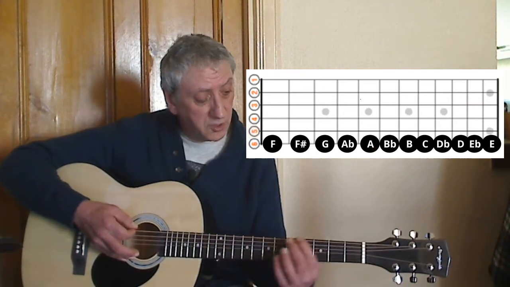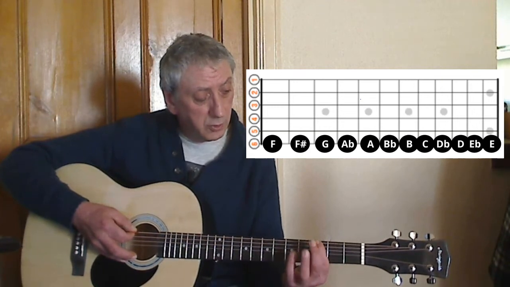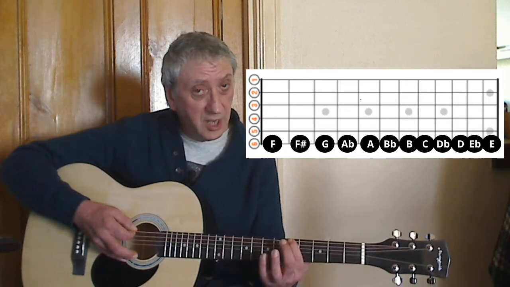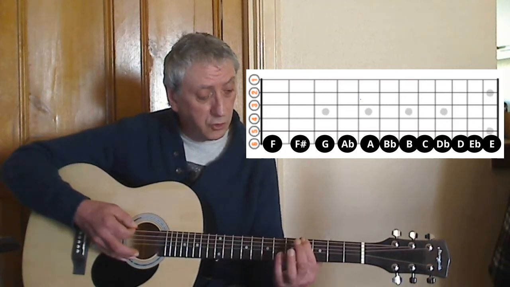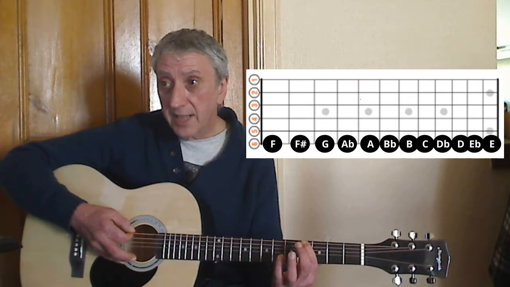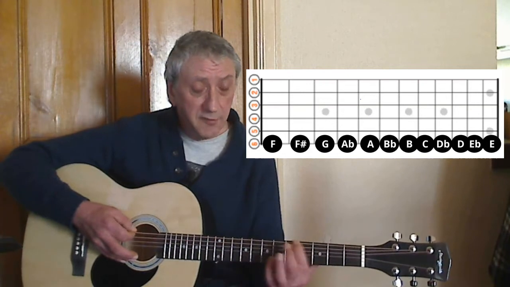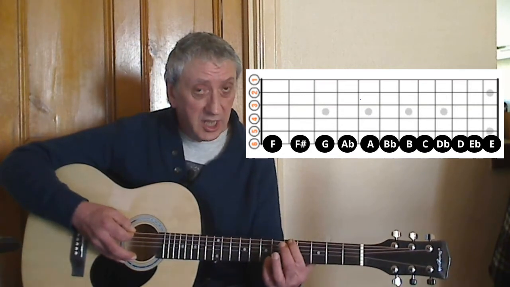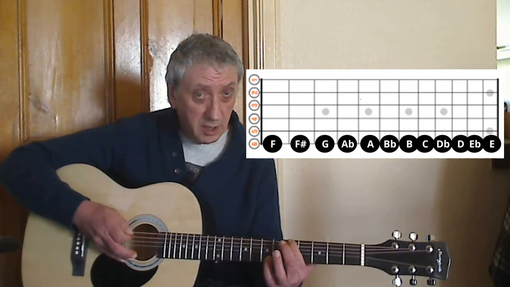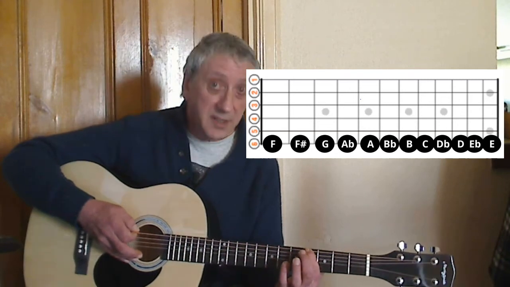Now, the notes in between, for example, G, which is the 3rd fret, and A, which is the 5th fret, you've got a note in between here, which we call A flat. And we call it A flat because it's lower than the A. This is A, and that's lower, so it's flat.